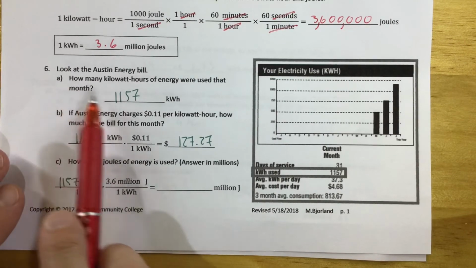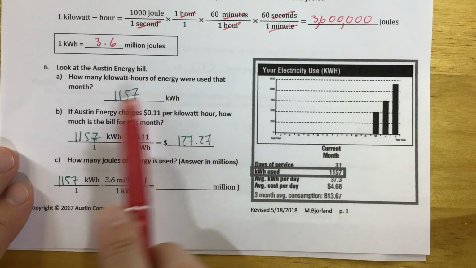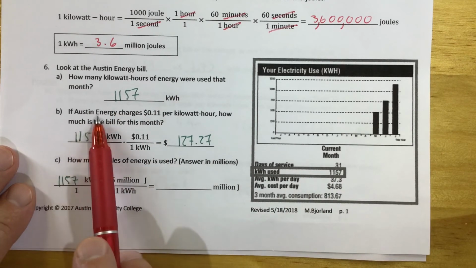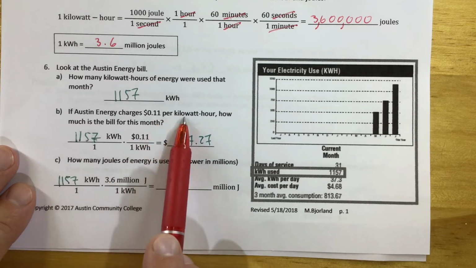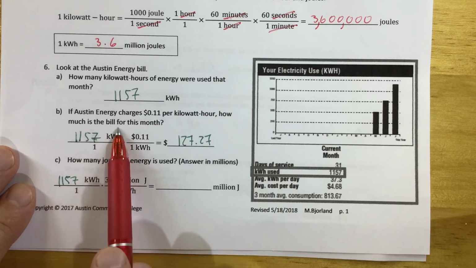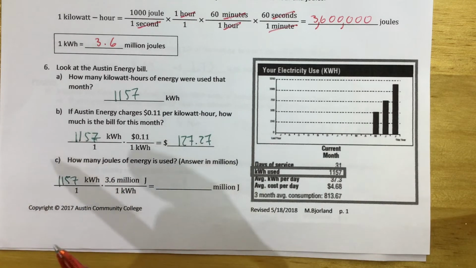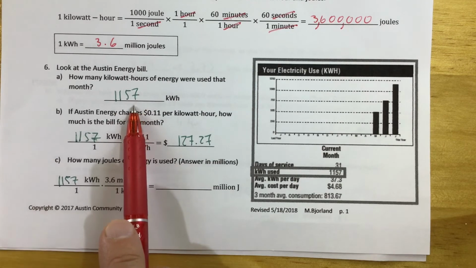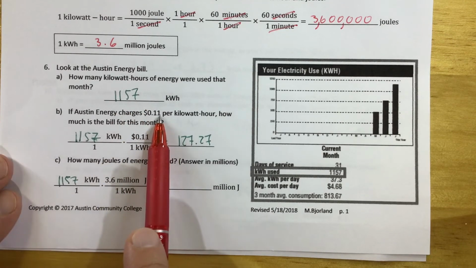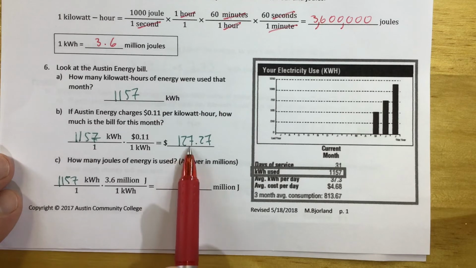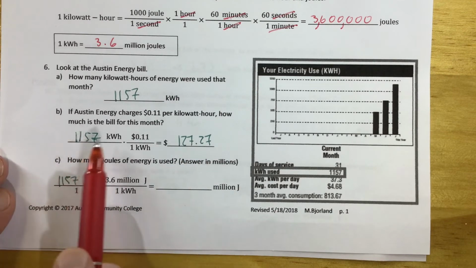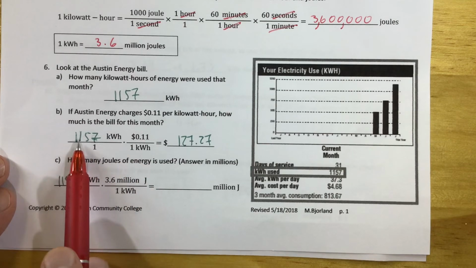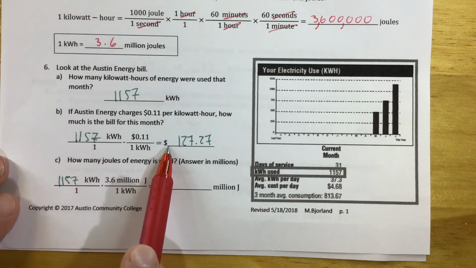All right, so question A, how many kilowatt hours of energy were used that month? 1,157, just taking that number there. If Austin Energy charges 11 cents per kilowatt hour, how much is the bill going to be? Well, you need to multiply those numbers. That's really all you have to do: multiply the number of kilowatt hours by the price that you're going to pay for each kilowatt hour, which is 11 cents, and that'll give you 12,727 cents. But looking at it in that dimensional analysis form is kind of cool, just so you can see that your final units are supposed to be money.